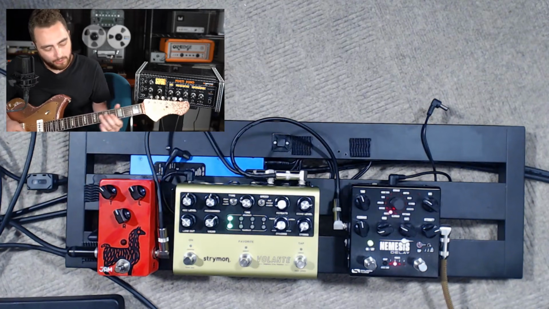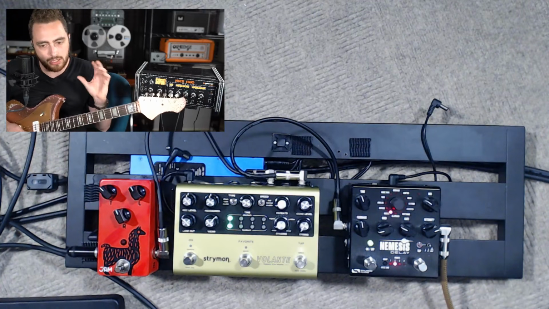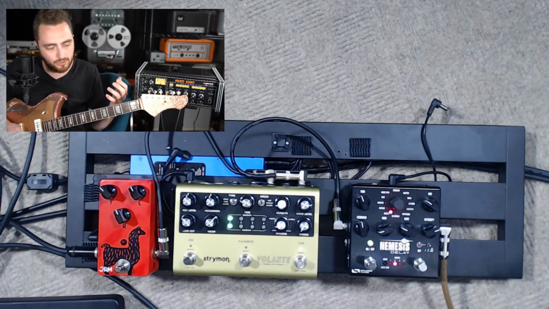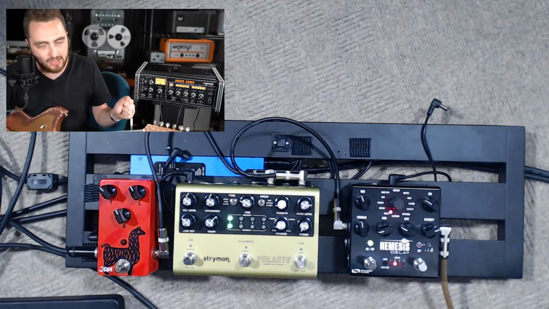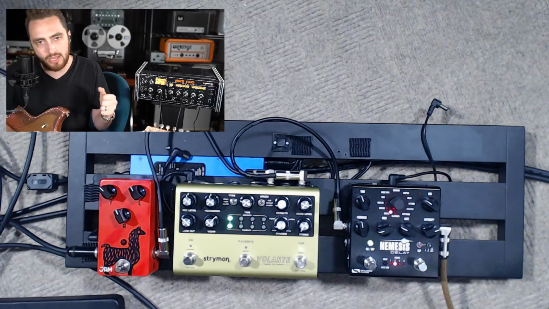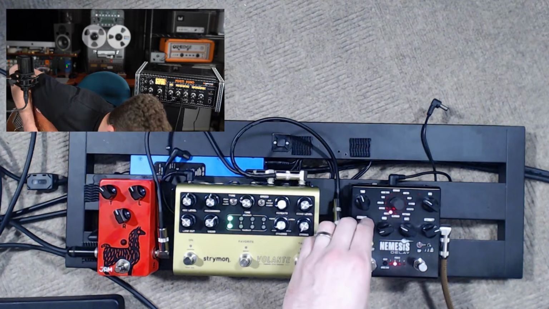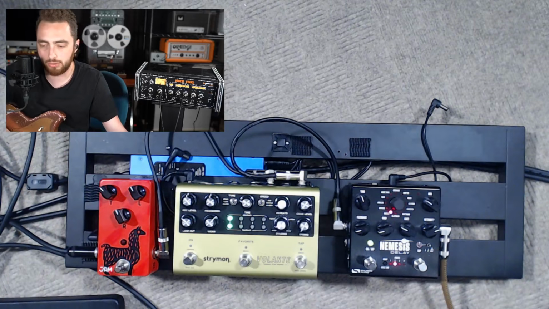So by extending those delay repeats, what's happening is it's starting to muddy up my sound, and it's starting to step on the next part of the chord progression. Okay, so with this part, I'm going to bring those repeats down, and then I'm going to dial in the amount of delay with the mix knob. Ideally, I'm just looking for two or three repeats here.